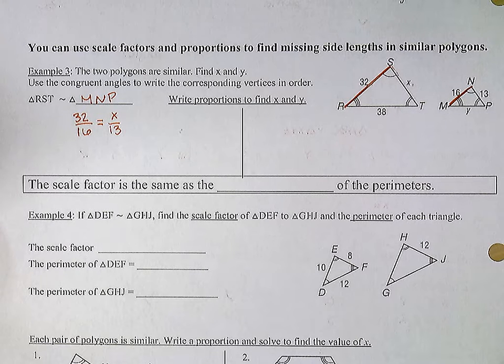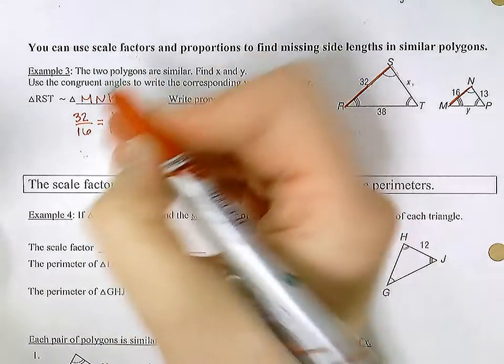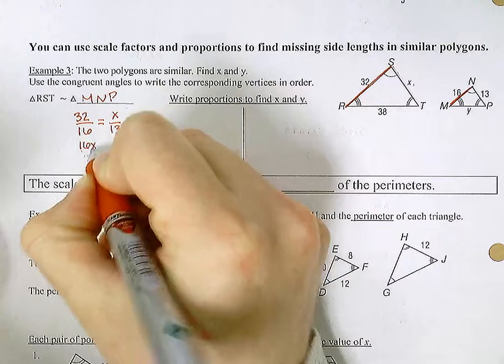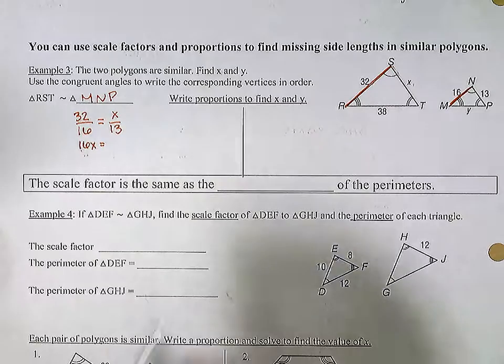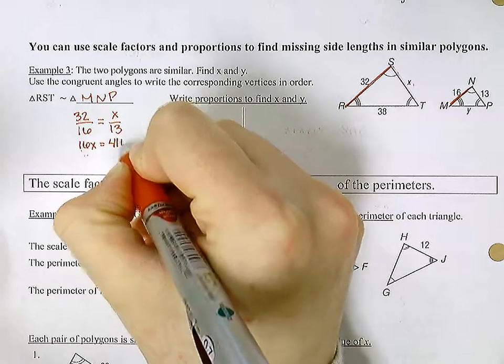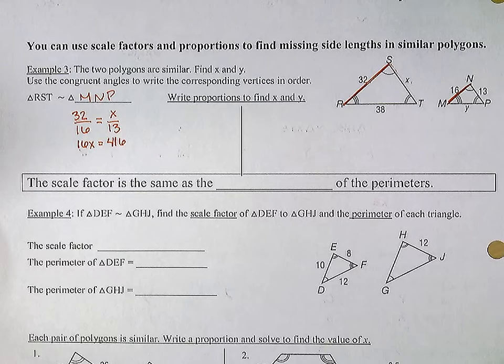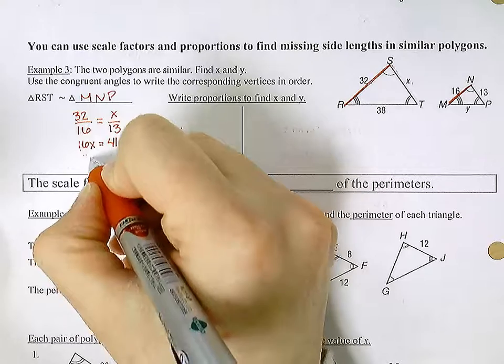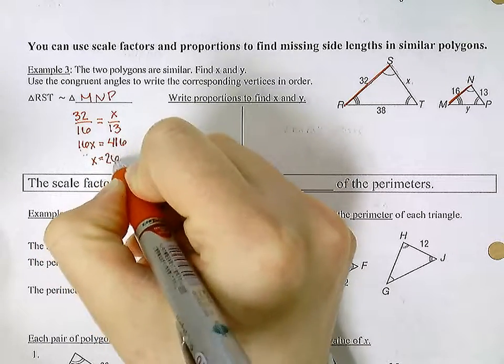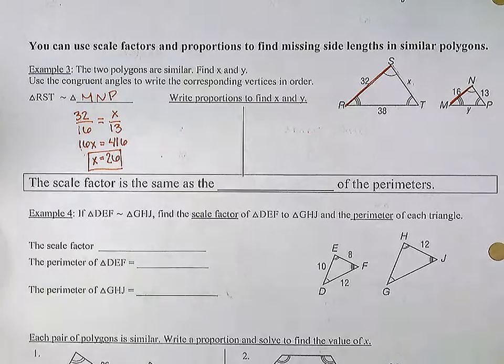Okay, so now that I have my proportions set up, I can cross multiply. So I have 16 times x is equal to 32 times 13, which is 416. Then I just have to divide both sides by 16. And x will equal 26. So that was finding x.